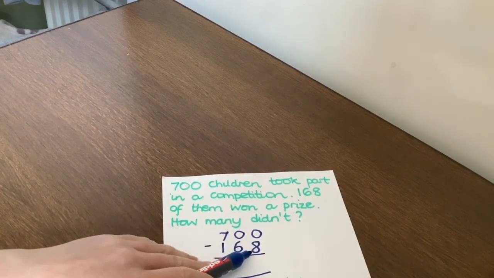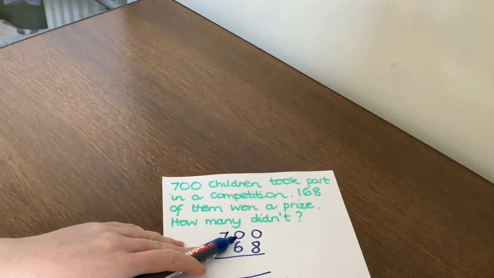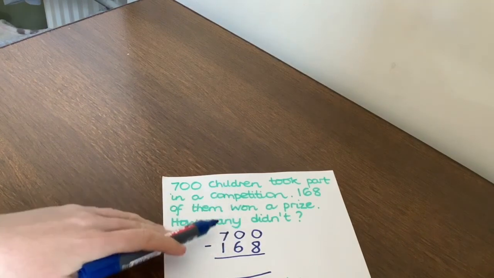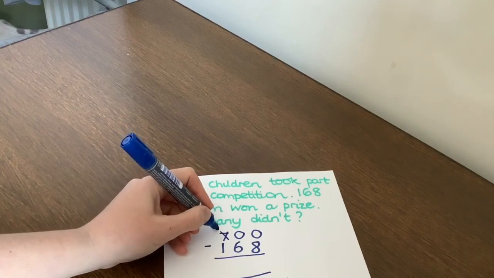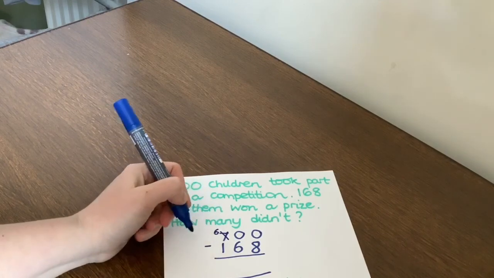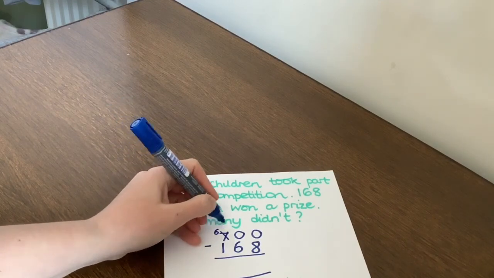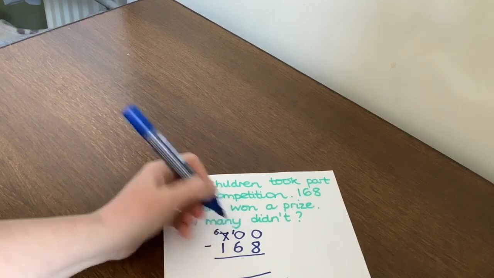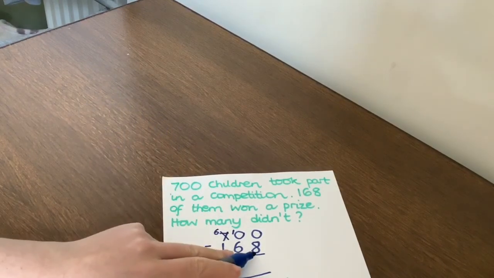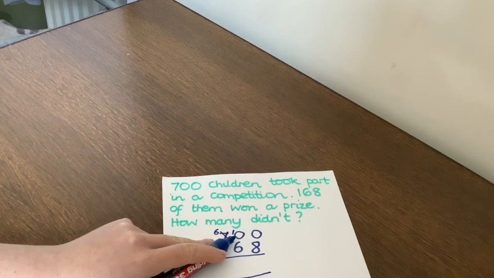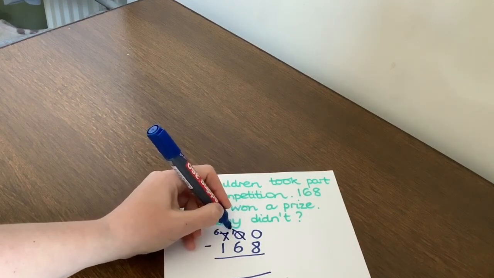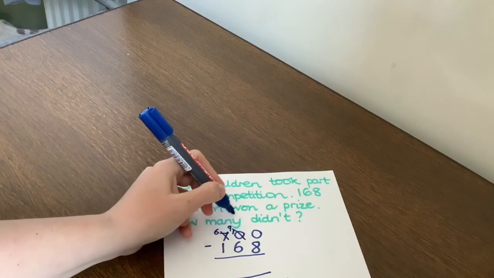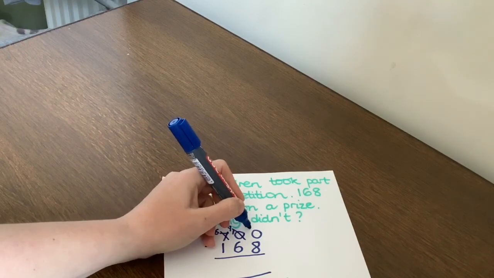So we have more on the floor. We need to go next door to get some more. We have to go next door again. So 700, we're going to regroup one of the hundreds. We'll leave 600 there. And we'll regroup for our 10 tens in the tens column. Now, more on the floor, we can go next door to the tens column. We'll regroup the 10 tens for 9 tens, and that 10 will regroup into the ones column.